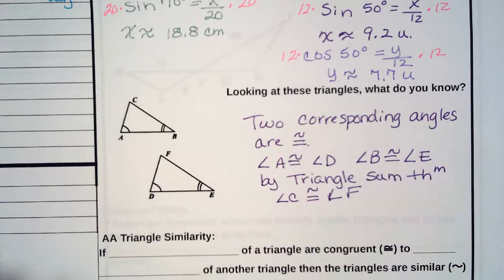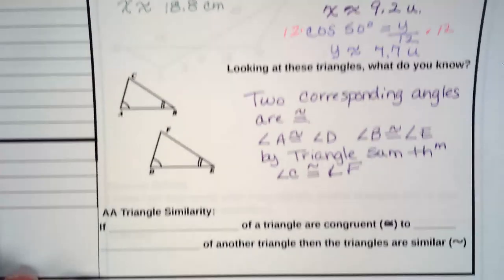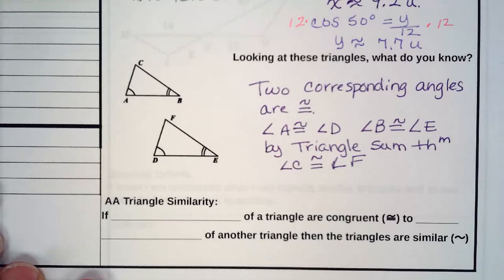Because they all have to add up to 180. If two of them are congruent, then the last ones have to be congruent. So for angle triangle similarity, you do not need to say all three of them are congruent. If you are looking at this, you only need two angles, not three.